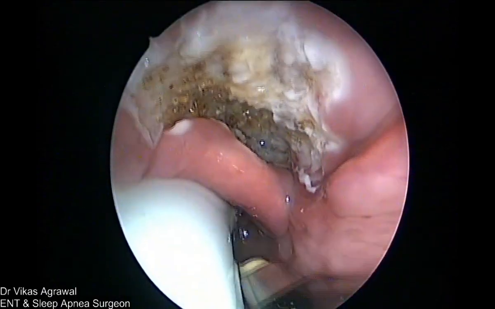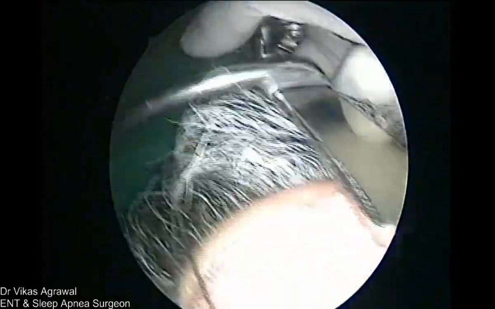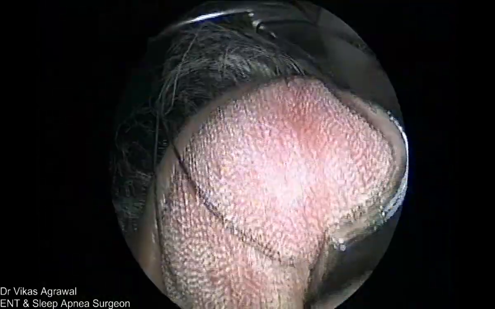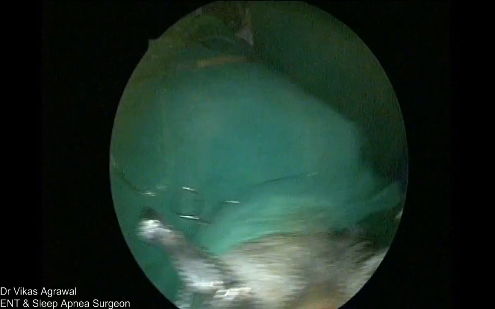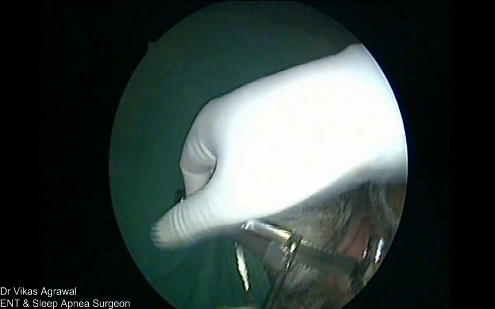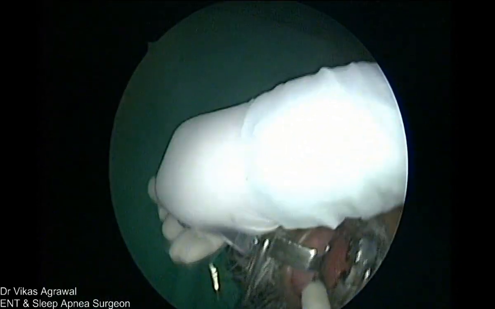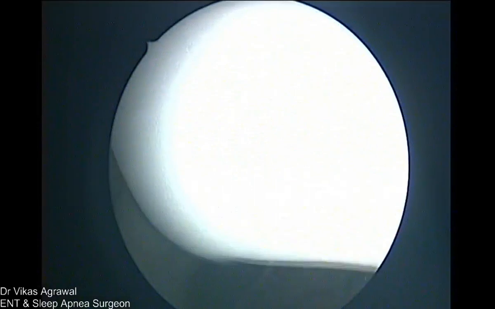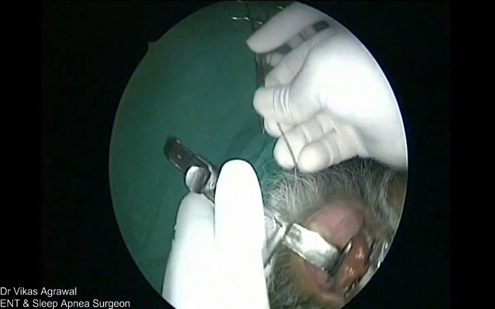Now we need to go on to the left side. It's already 10 minutes, so I'll say 12 minutes. Can you see the color of the tongue? It should not become dark. So I have released the tongue at 10 or 12 minutes. Now we'll let it vascularize once again. Change this to the left side a little bit. No, that's fine.